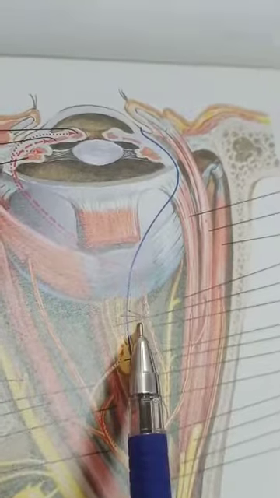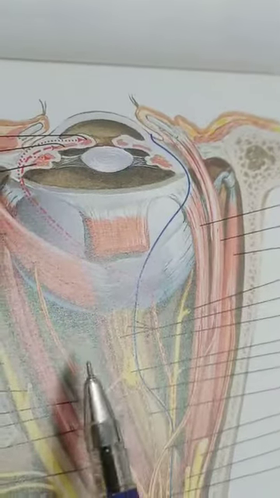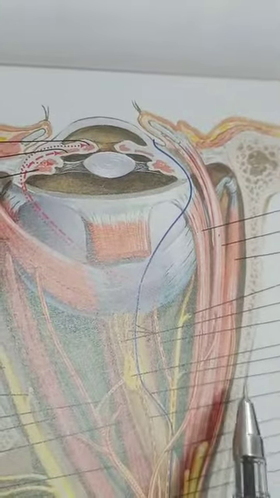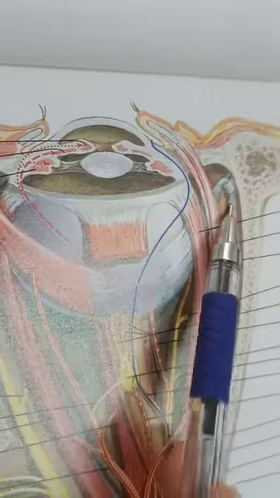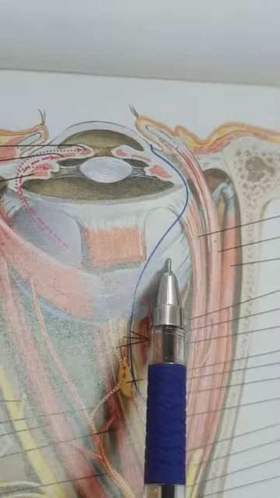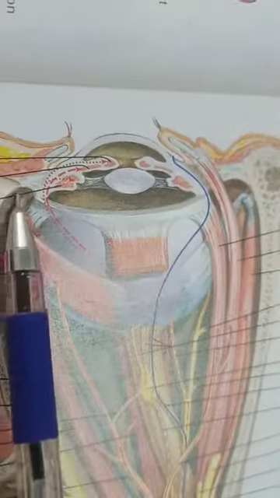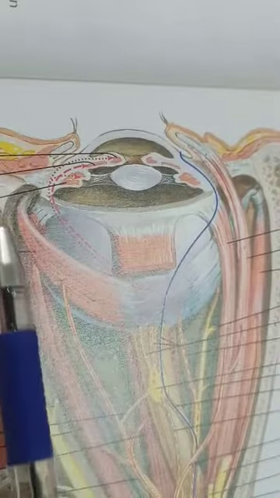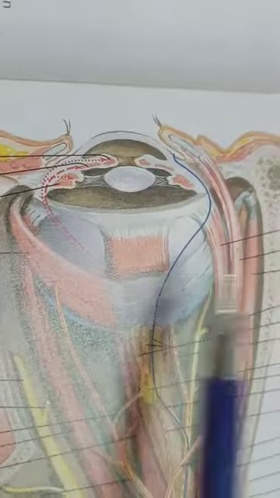Then the oblique muscles. There are two oblique muscles. Here we can see the superior oblique muscle, and here one more, the inferior oblique muscle. So two oblique muscles.